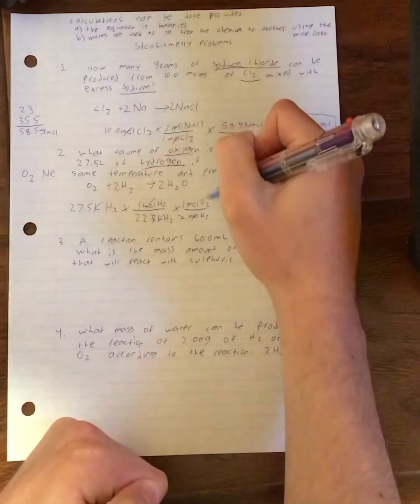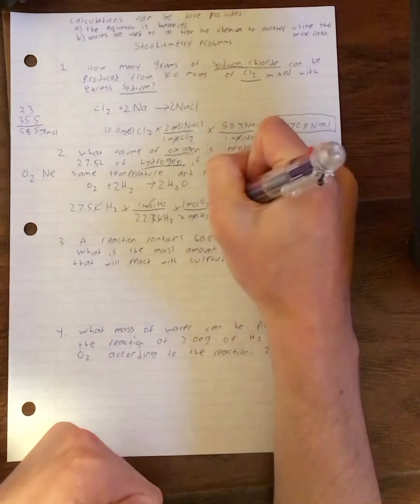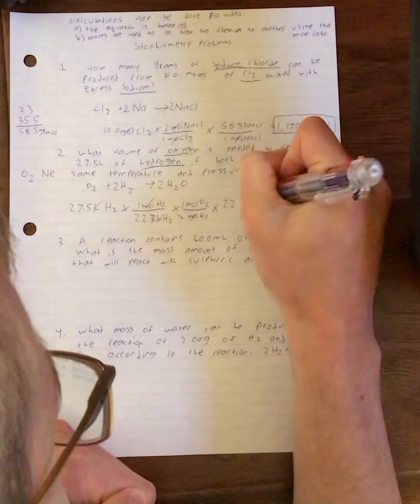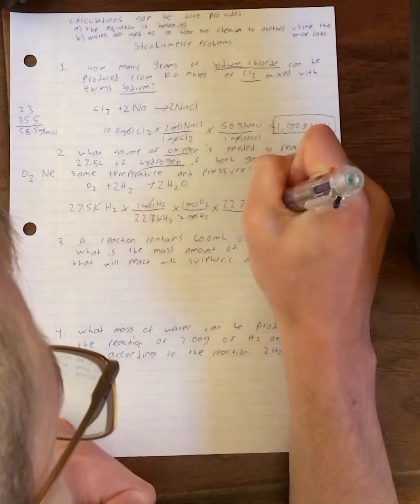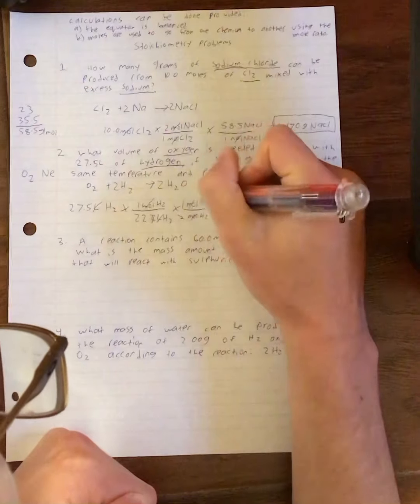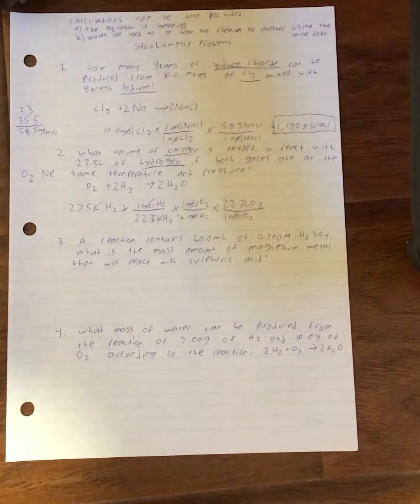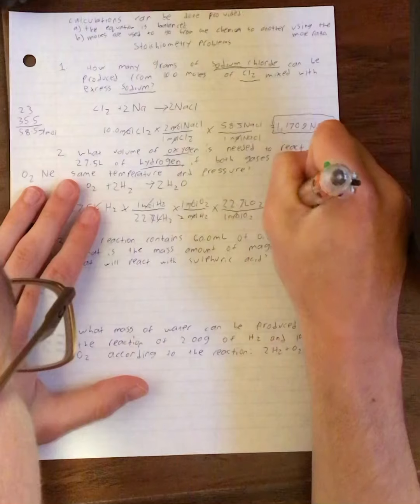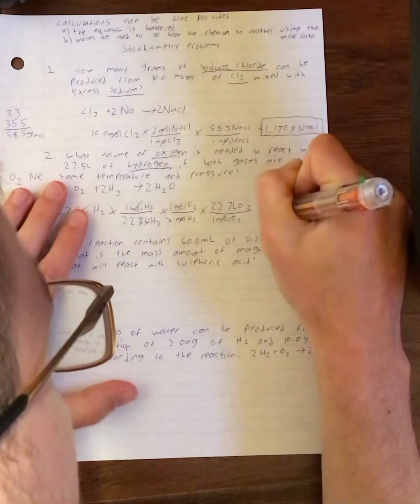And now, once again, we can use STP. 22.7 liters for 1 mole. So 22.7 liters of O2 for 1 mole of O2, and those units will cancel out once again. And then if we type that into our calculator, that should give us 13.75 liters of O2.